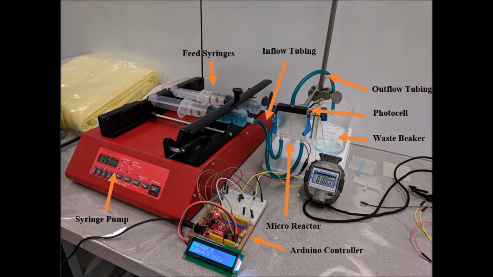The image on screen shows our experimental setup. 2 syringes loaded with liquid reagents are connected to inflow tubing and placed in a syringe pump. A clamp is used to keep the microreactor stationary on the test stand. Inflow tubing from the syringes are connected to the appropriate inlet ports on the microreactor. An outflow tube attached to the microreactor outlet ports leads to a waste beaker.